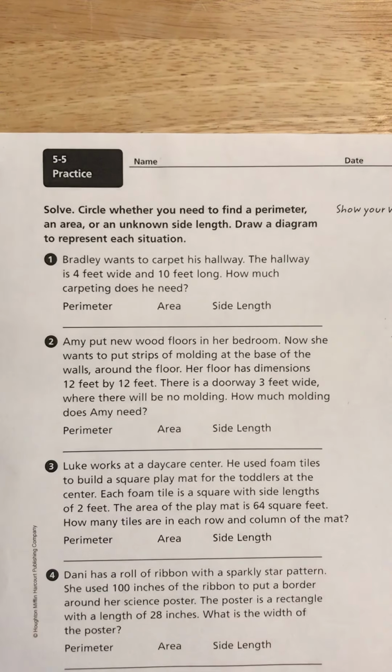All right, so this is kind of the same thing. So you have to solve. You have to circle whether you need to find a perimeter, an area, or an unknown side length. That means they might give you some answers of the problem, kind of like when we did that reverse area where we knew the area and we knew one side length and we had to figure the missing multiplication fact. We might have to do that on some of the problems.